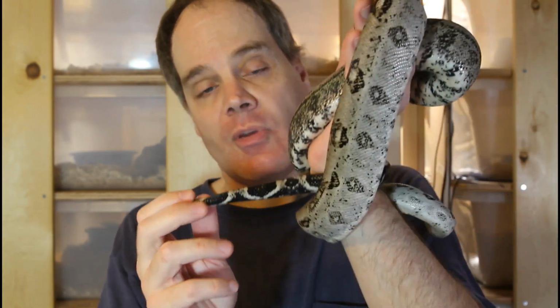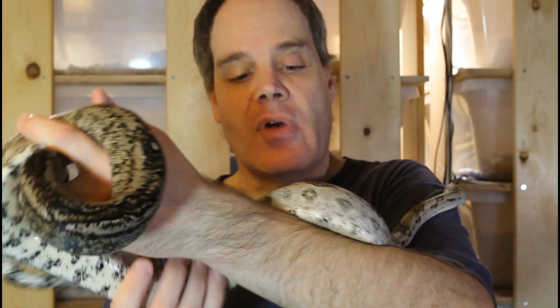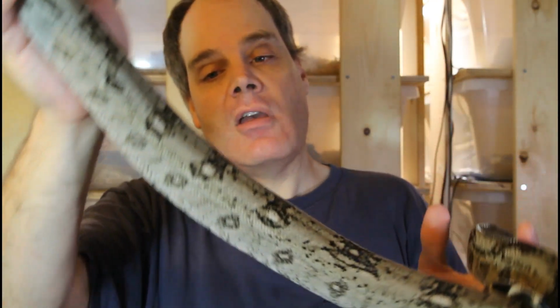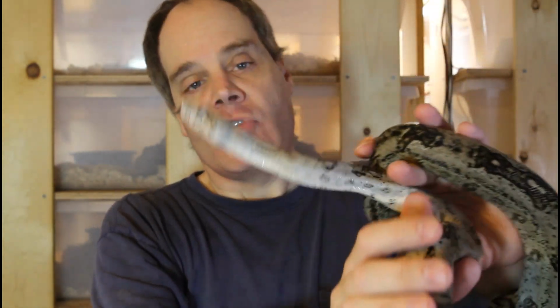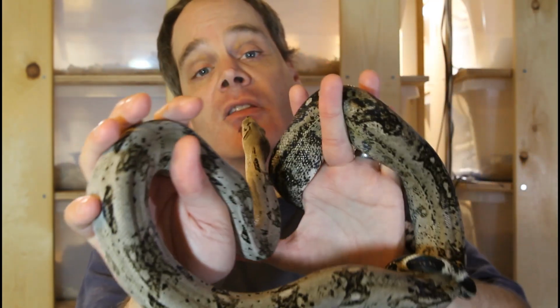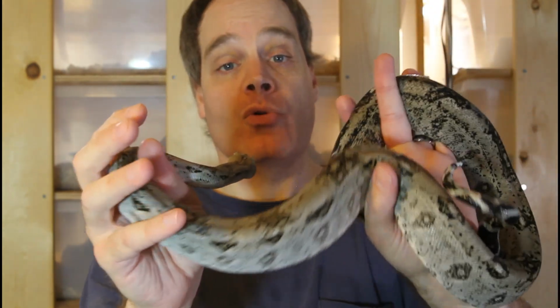As babies, they sometimes show a little bit of red pigment in the tail, but that tends to fade when they reach adulthood. And as you can see, this guy has this beautiful Anerythristic appearance. I really like these Cay Boas. They're definitely one of my favorite localities, and I really enjoy handling this guy in particular. He's a 7-year-old adult male, and he's really cool to take out.